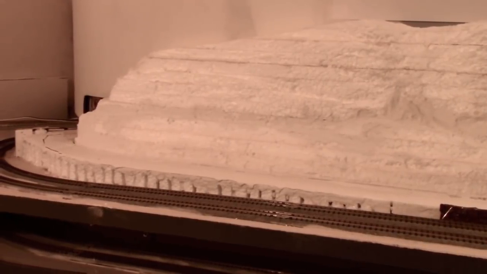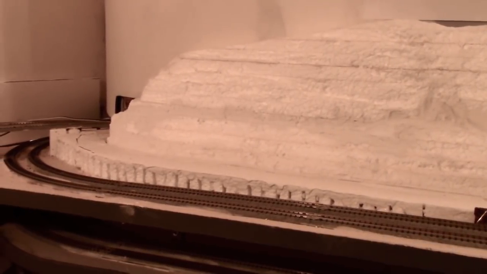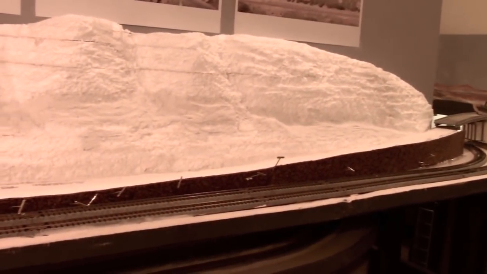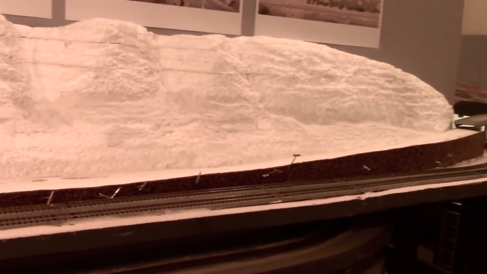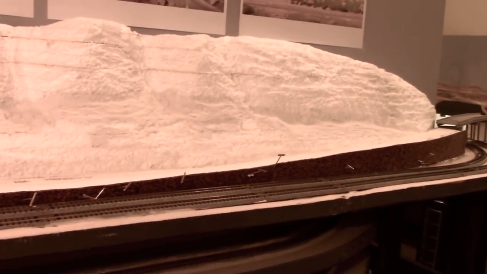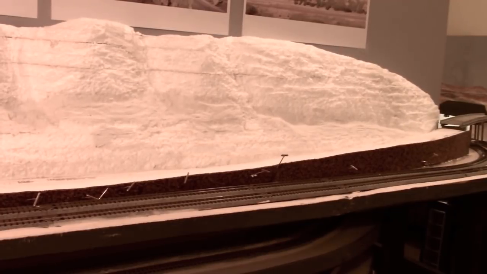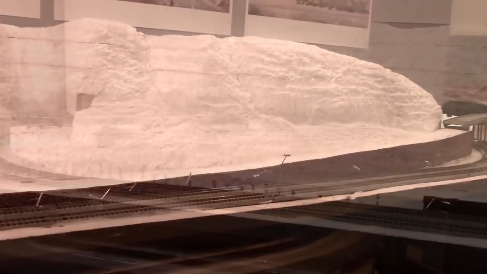Here I've already cut and installed one section of cork. I've glued it in place with a hot glue gun and held it there until the glue has dried with Woodland Scenics' foam nails. As you can see, the cork roadbed covers the front edge of the Woodland Scenics incline.